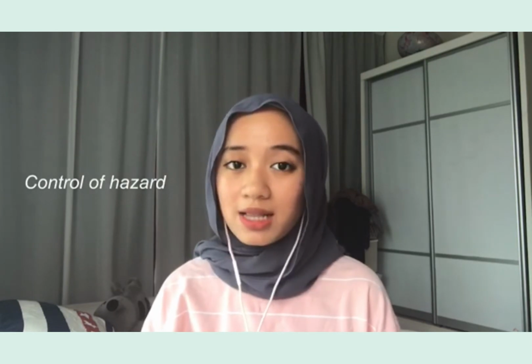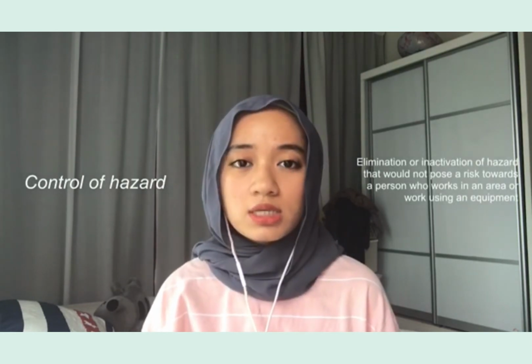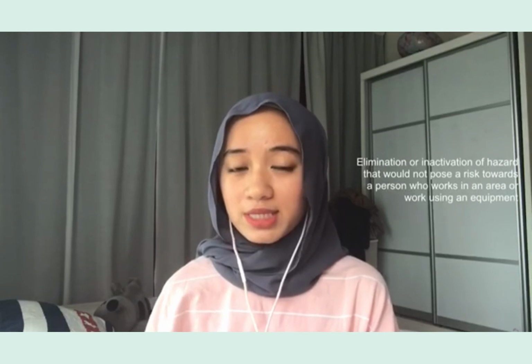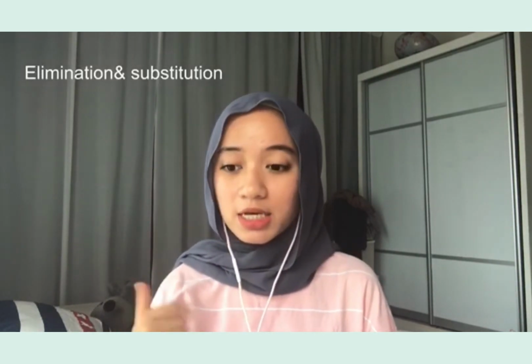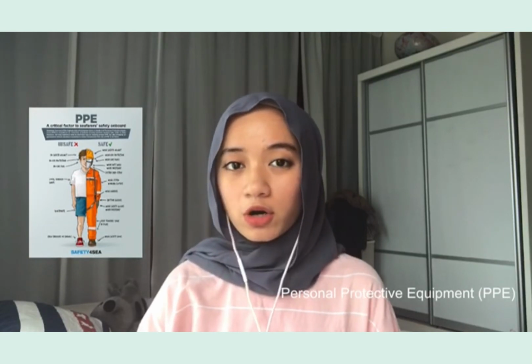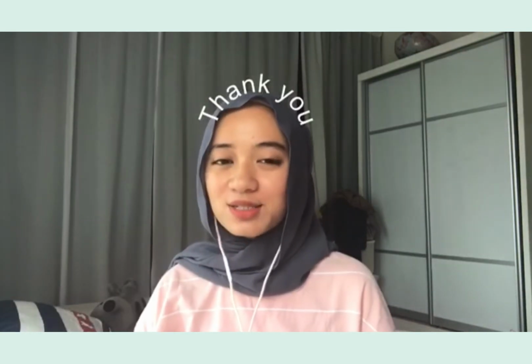If there is a risk, we must do all we can to control the hazard. Control is the elimination or inactivation of a hazard in such a manner that the hazard does not pose a risk to the worker who works in an area or uses equipment in scheduled work. Hazards can be controlled using three methods. The first is elimination and substitution. The second is engineering control and administrative control. And the last is using personal protective equipment, or PPE. And that's all for risk. Thank you.